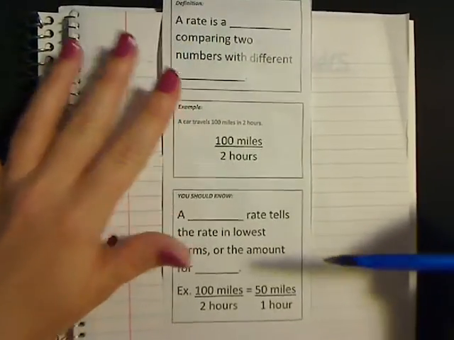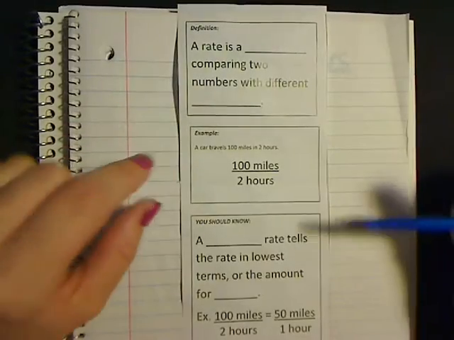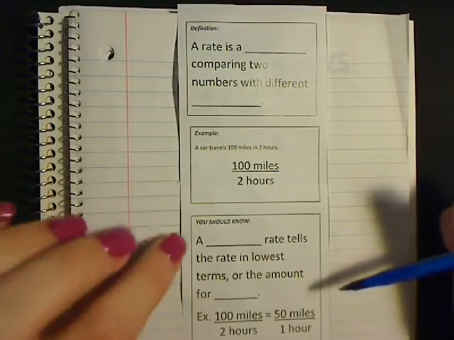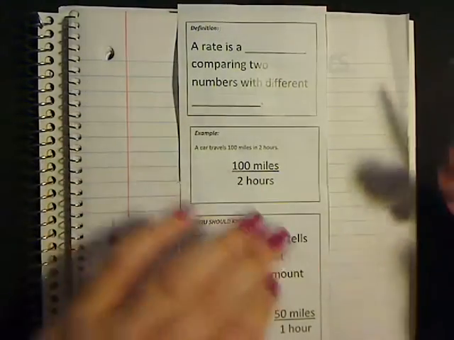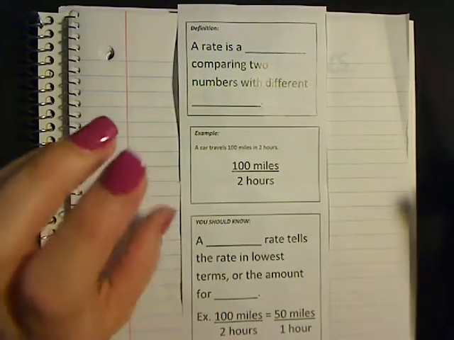Okay, and then we're going to be talking about unit rates also. So we're going to practice writing some rates and defining why it's a rate, and then we'll go to another page in our journal and practice finding unit rates.